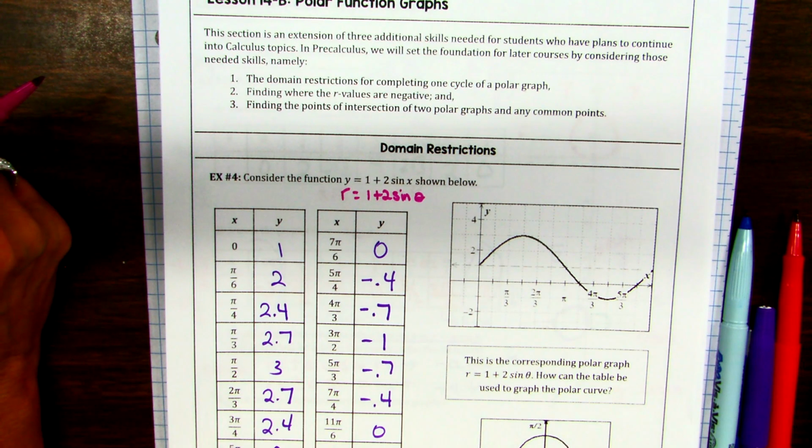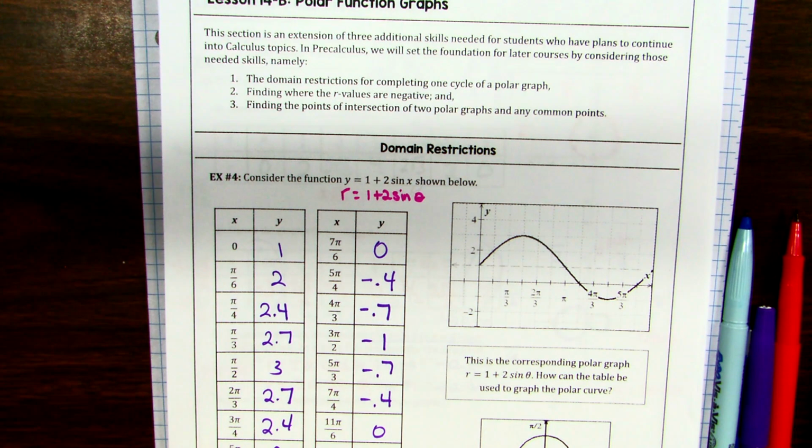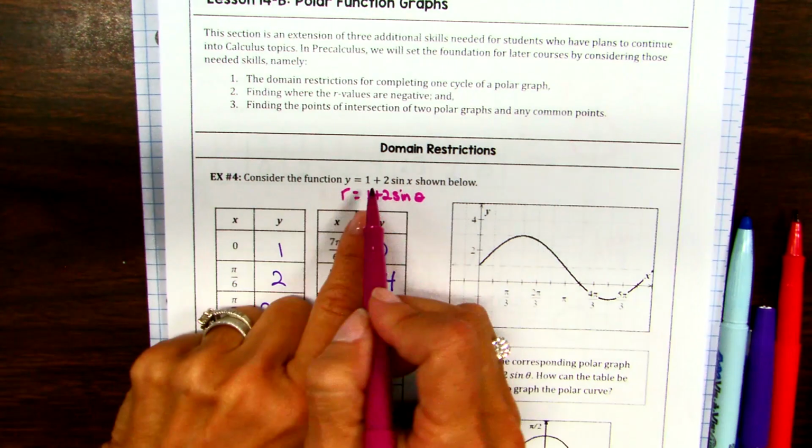Well, what I want you guys to do is to make a connection right here. The way it was printed with the x and the y and the table of values of x and y, that's rectangular. That's going back to, I think it's section 3.5, where we graphed sine. Remember middle up, middle down, middle? You had an amplitude, a period, a midline, a phase shift, all that stuff. That's what this is.